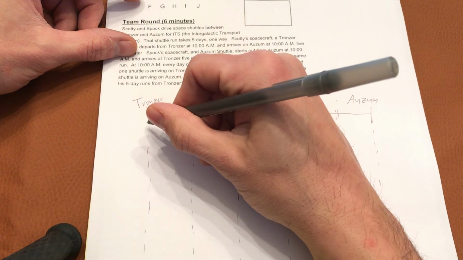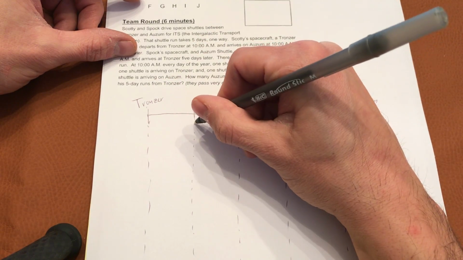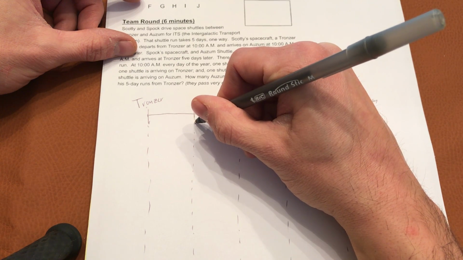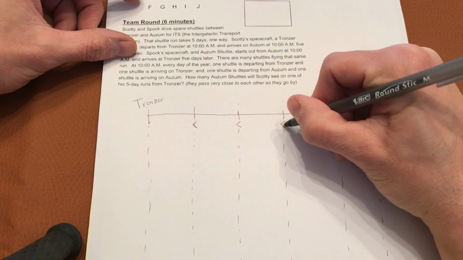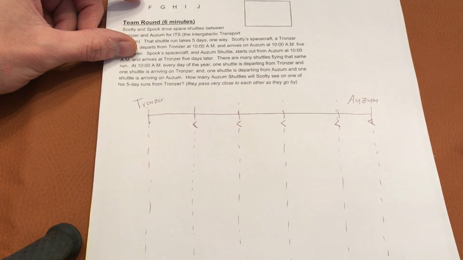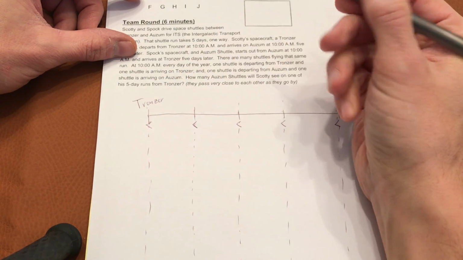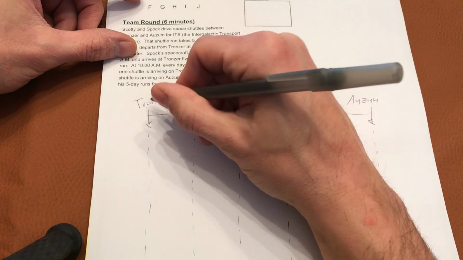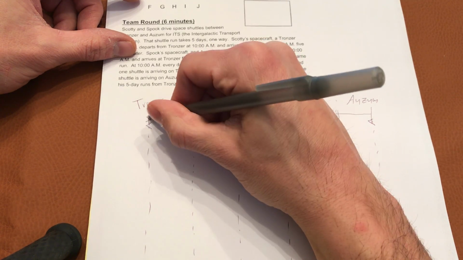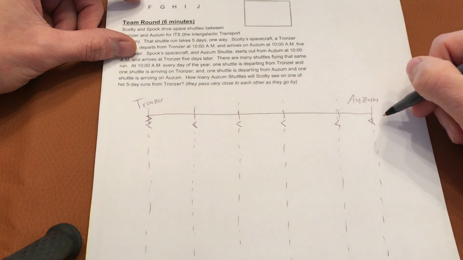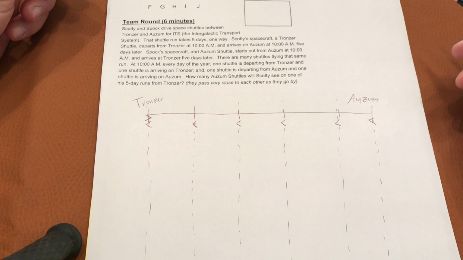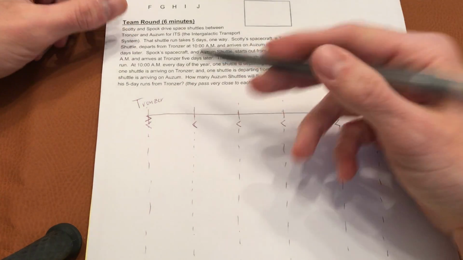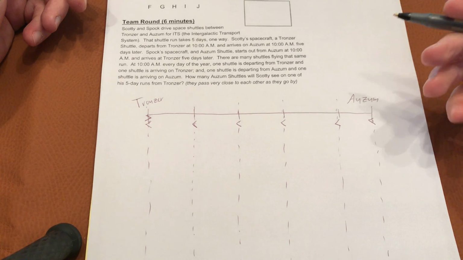So when this guy starts, there's a spaceship, and I'm going to put a little arrow. All the spaceships that are kind of here: there's one here, there must be one here, here, here, and here. And there's even one here arriving just as my guy is departing. This is the guy who's going to leave Tronzer and go this way, and these are the shuttles coming from Ozum. I think Spock is fake; we didn't need to know about Spock in this. Anyways, Scotty is about to take off. The question is, how many spaceships is he going to see when he takes off?